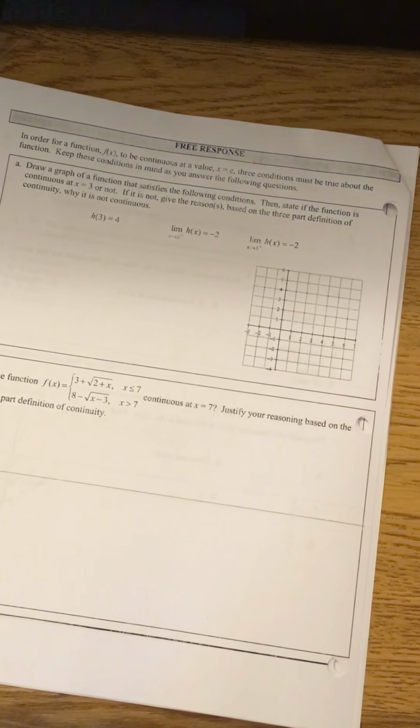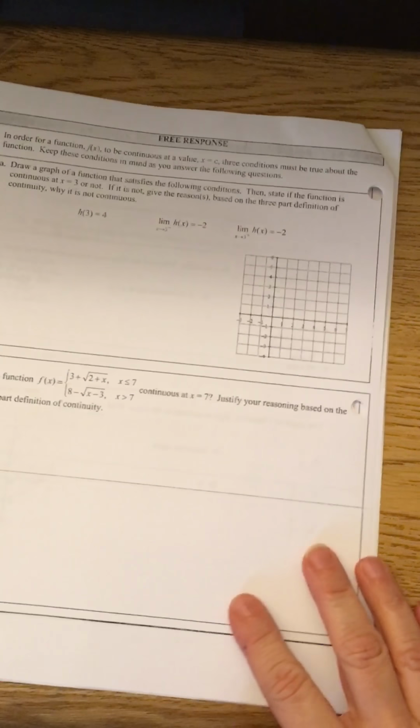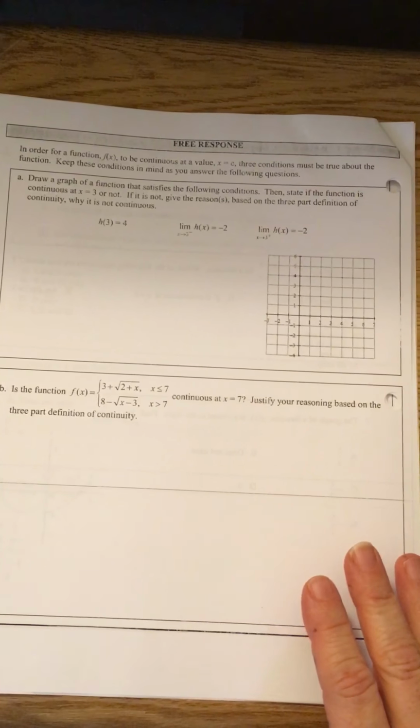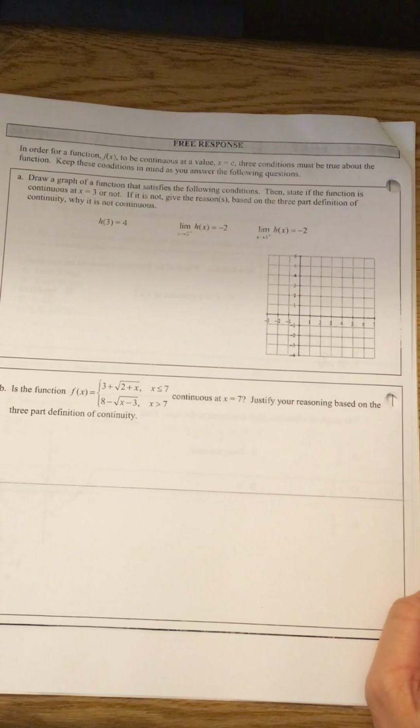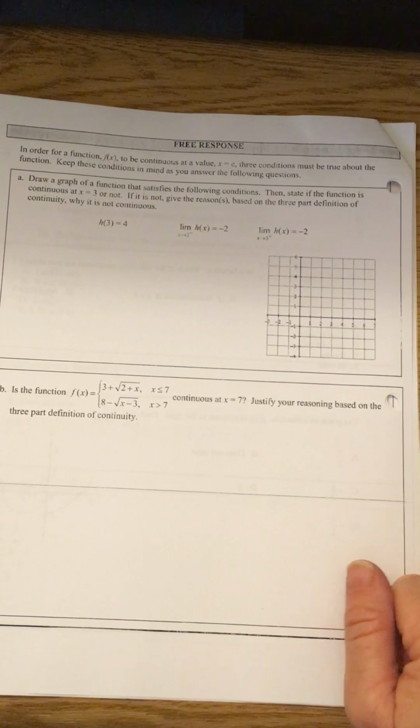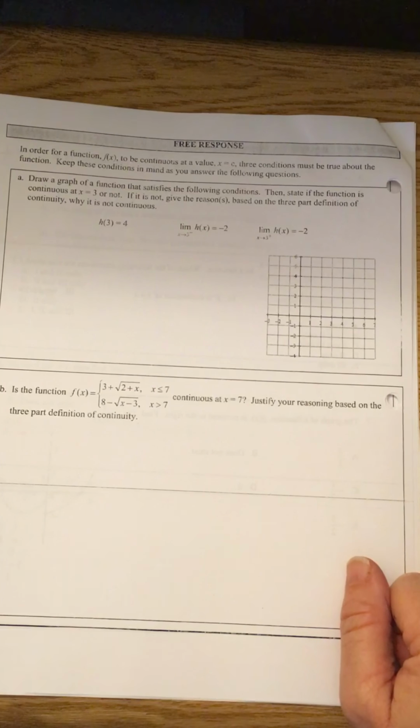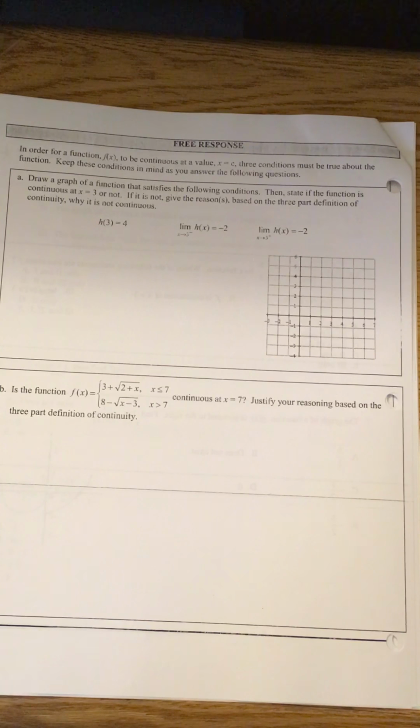All right, gang, we are going to work through the free response from the first part of the 6 weeks exam. So hopefully you can see this at least well enough following along with yours to figure out what's going on. So we're talking about continuity here. It's telling us to keep in mind the conditions for which a function is continuous at x equals c.